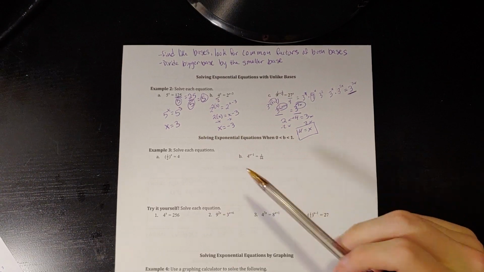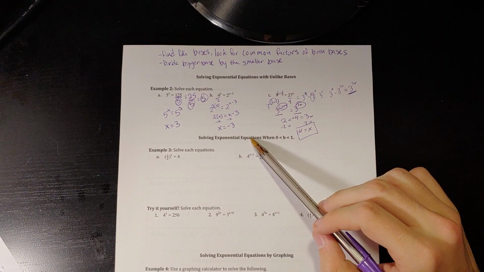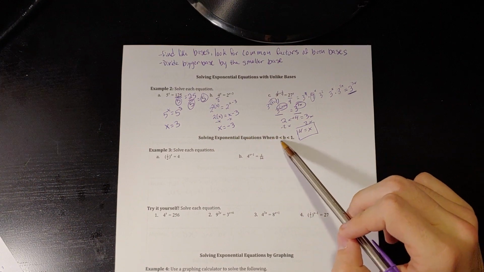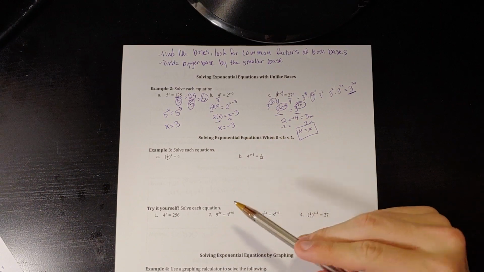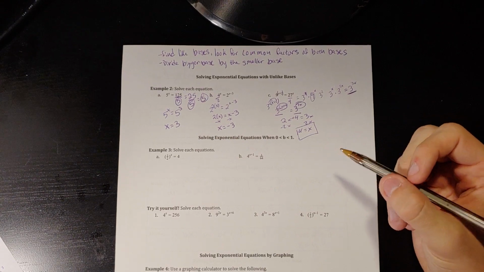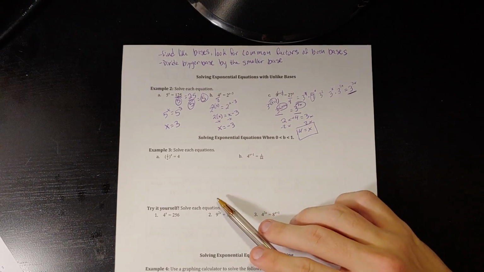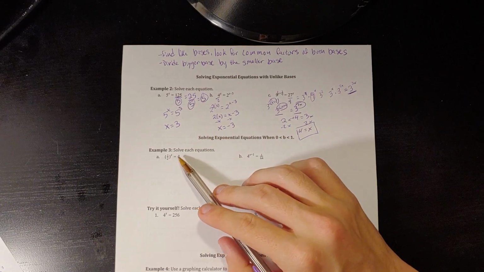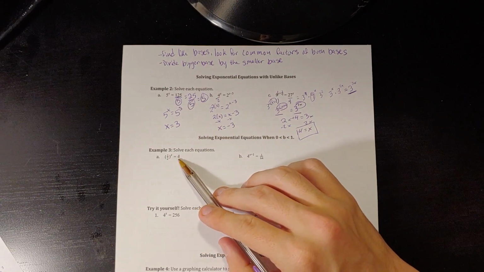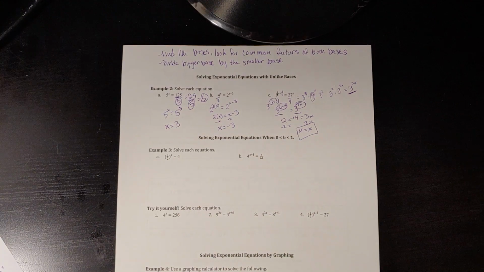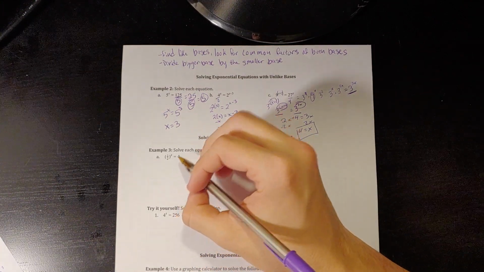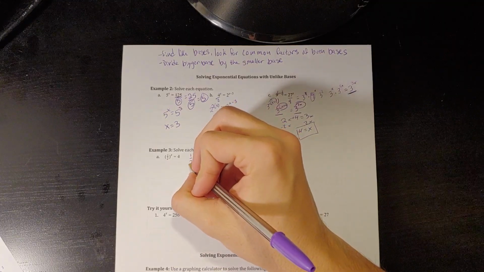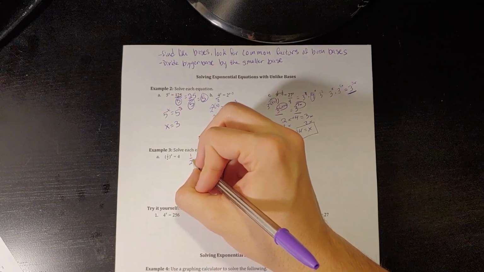So what happens when we have to solve an exponential equation when b is between 0 and 1? What does that look like? So we're going to take a look at one now. So I have 1/2 to the power of x equals 4. Okay, so we need to get our bases to be the same. So 1/2 is really 1/2 to the power of 1.